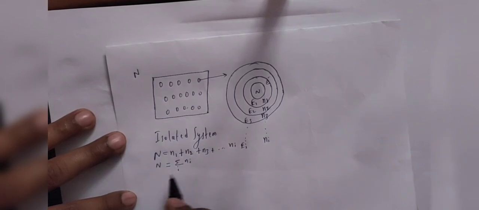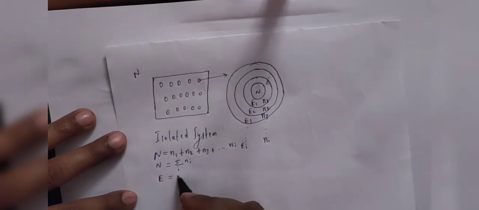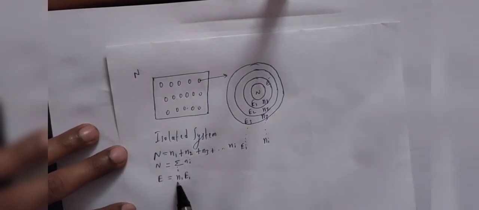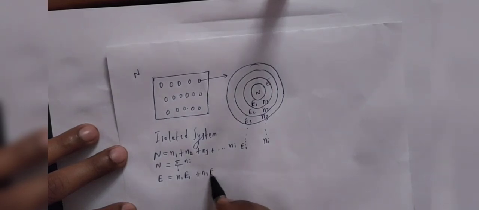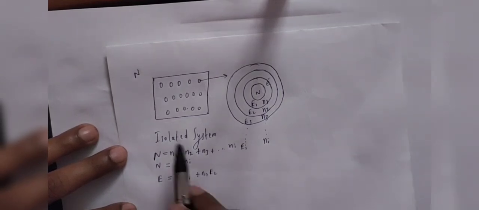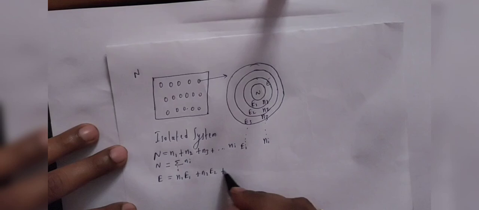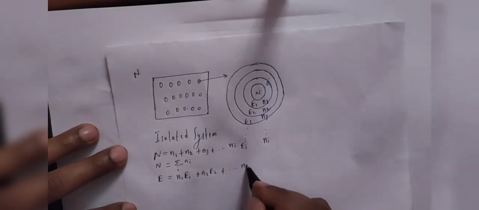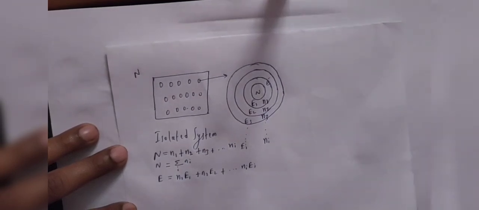Here we need to write one more equation, that is the total energy of the isolated system. Capital E equals N1 E1, where N1 is the number of particles present in the energy E1, plus N2 E2, where N2 is the number of particles having energy E2 in the isolated system, and so on up to Ni Ei.